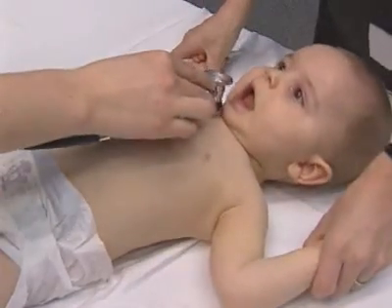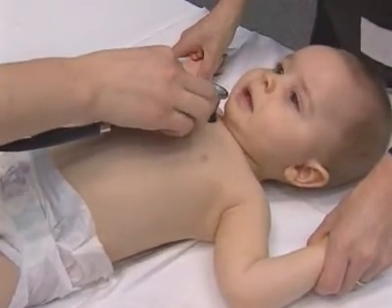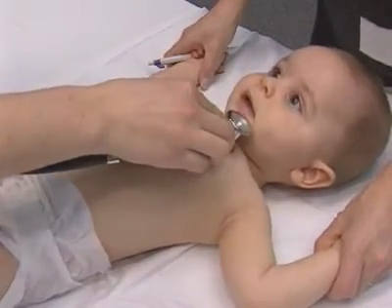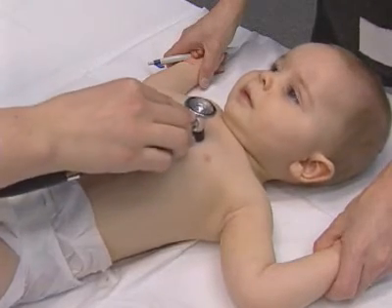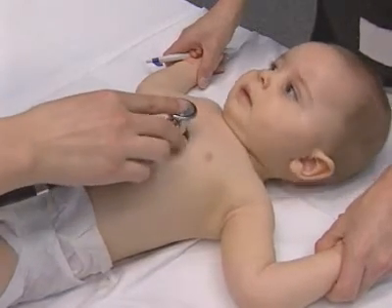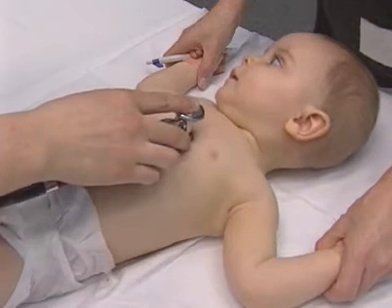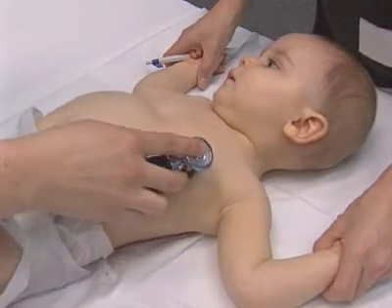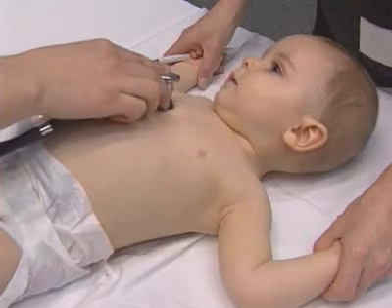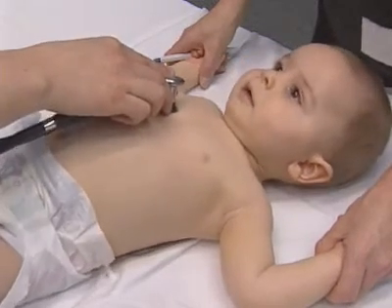The heart is auscultated in the following order: second, right and left intercostal space; third, left intercostal space, Erb's point; fourth, left intercostal space, lower left sternum border, as well as over the heart apex, and in special cases, the fourth right intercostal space.